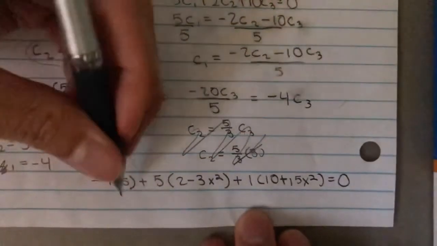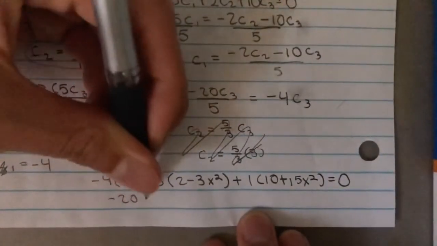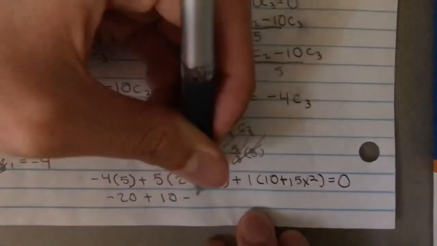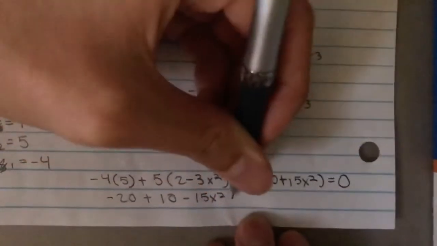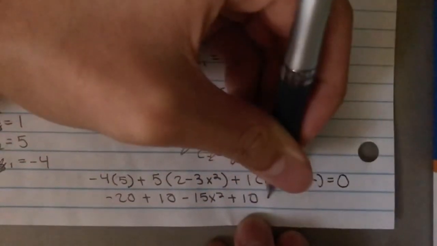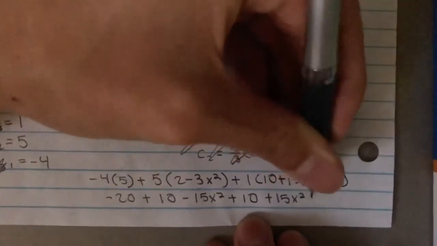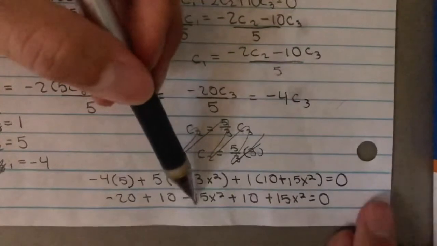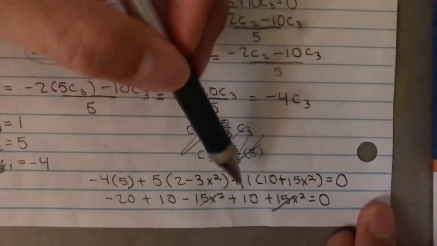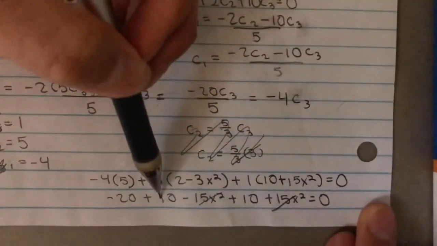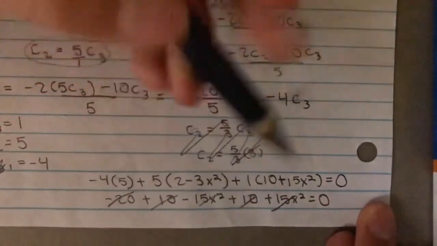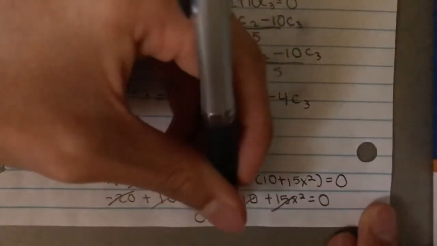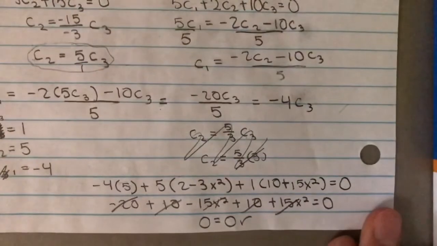Alright, so let's simplify this down. Negative 20 plus 10 minus 15x squared plus 10 plus 15x squared is equal to 0. As you can see, 15x squared cancel out, and the 10 plus 10 is 20, minus 20 is 0. 0 equals 0. And there we go.